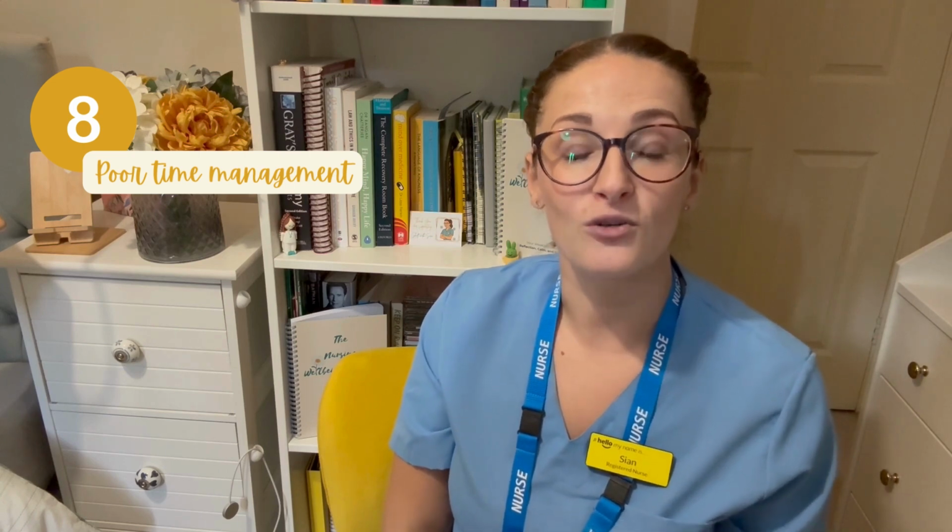Number 8 then is poor time management. One of the biggest reasons that students lose marks is for running out of time. You spend too long on one task and then suddenly that bell goes and you haven't finished. OSCEs are time limited for a reason, and it's to test your ability to prioritise. So practice each skill under time conditions, use a stopwatch.